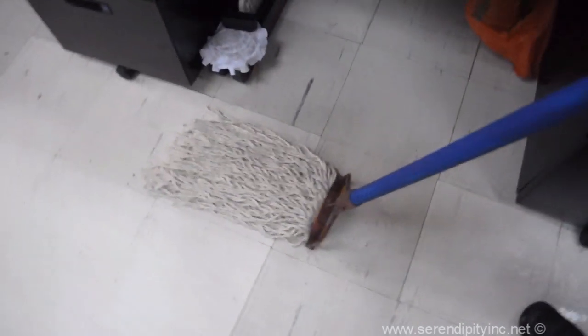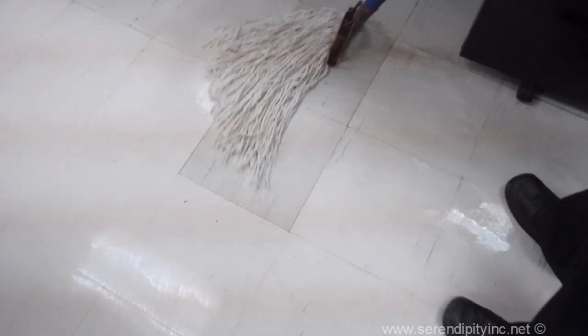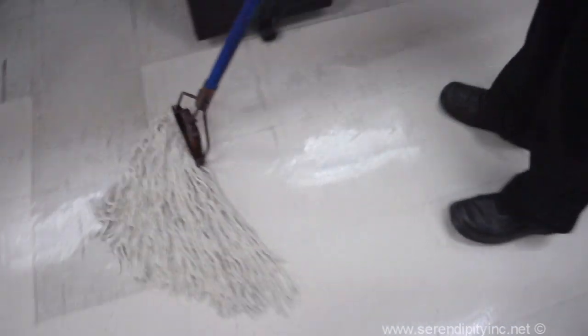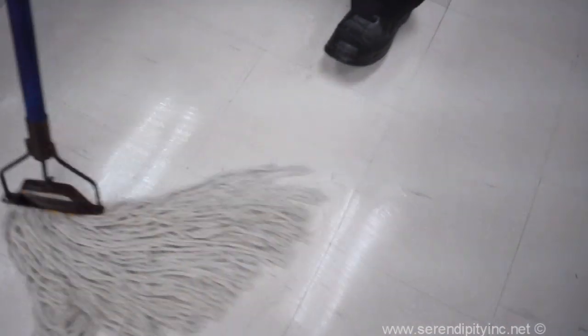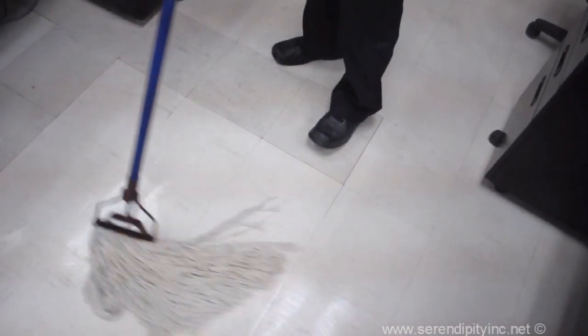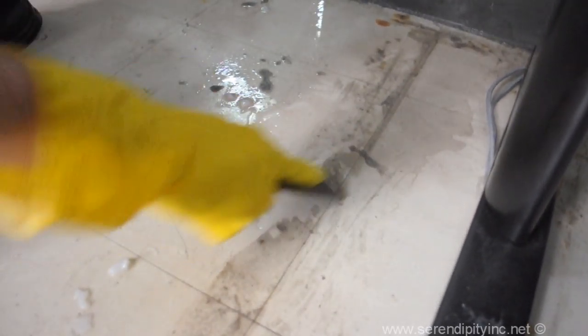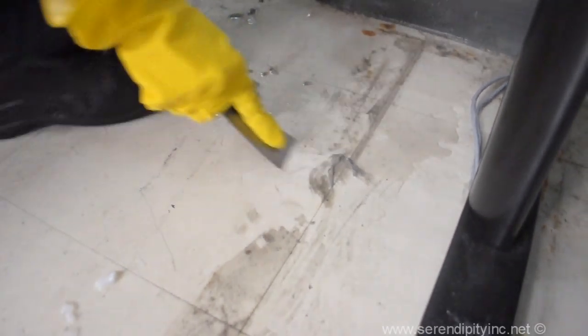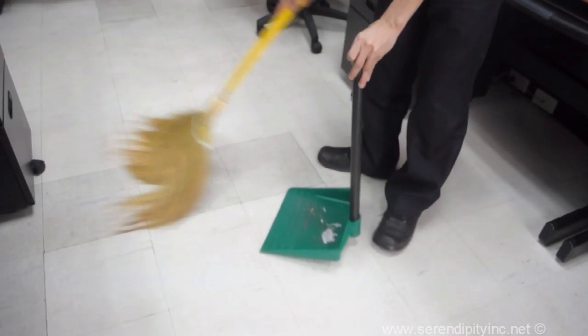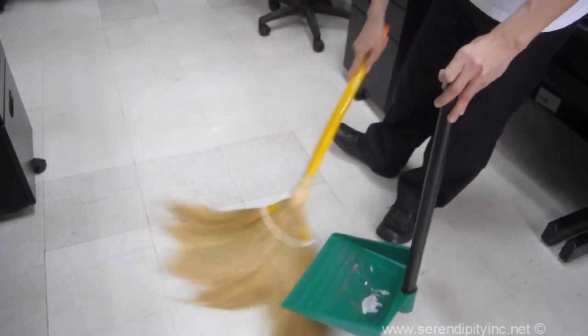Re-wet if necessary. With the same wet mop, re-wet the floor, working your way back into the slurry to reduce any slippery conditions. Then, allow it to dwell for 3 to 5 minutes more. After that, use the spatula to strip the corners and other areas. Then, pick up the slurry with a broom and dustpan.